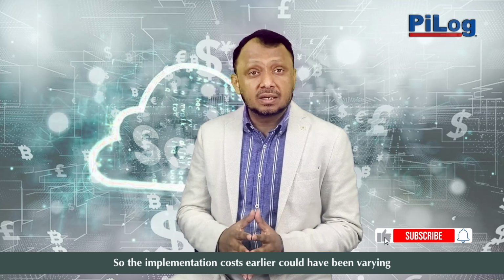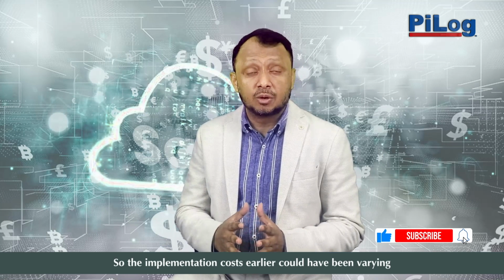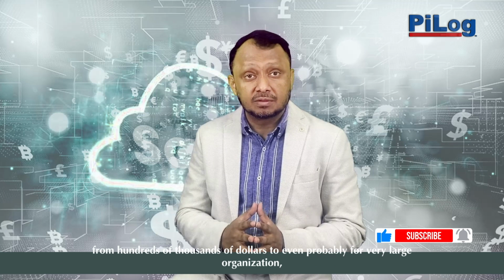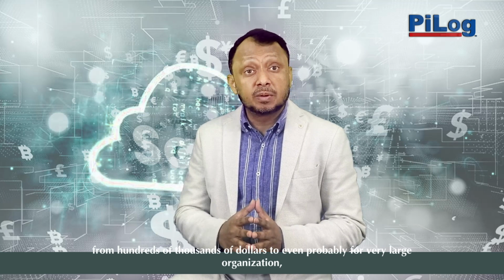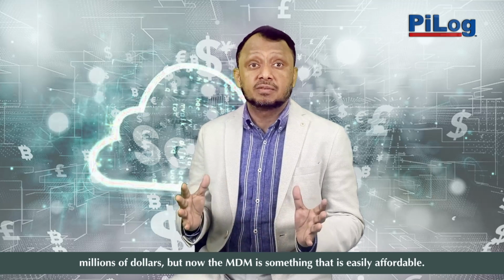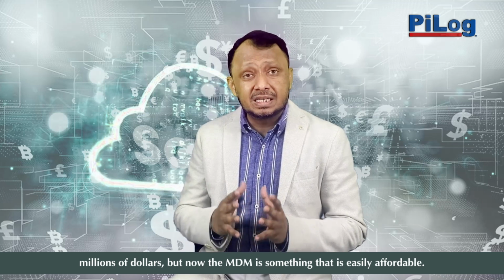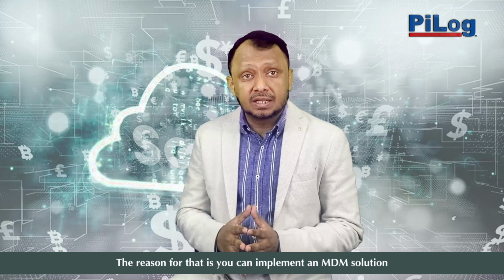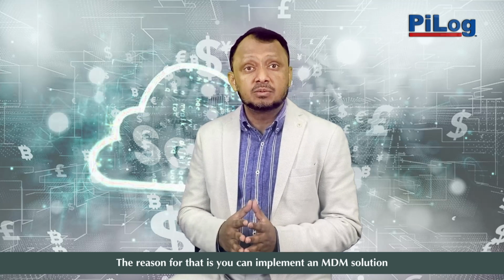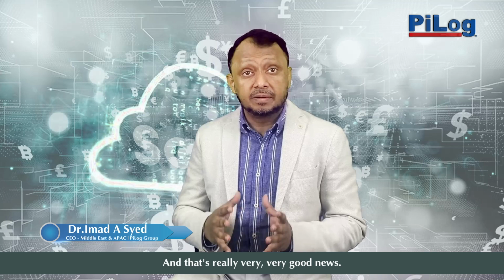So the implementation costs earlier could have varied from hundreds of thousands of dollars to, probably for a large organization, even millions of dollars. But now MDM is something that is easily affordable. The reason for that is you can implement an MDM solution for just under $10,000 for a small or medium enterprise, and that's really very, very good news.